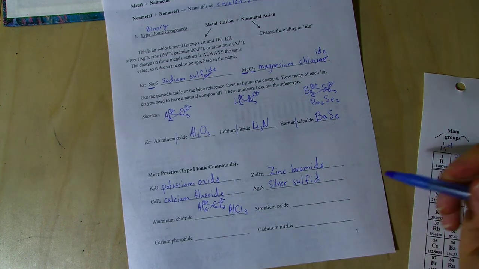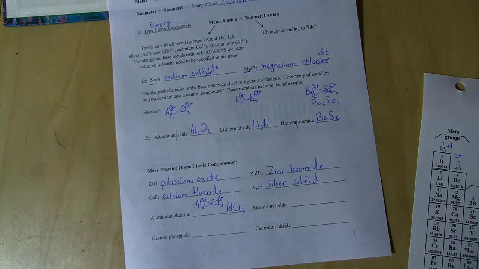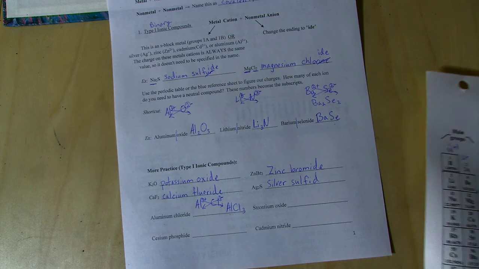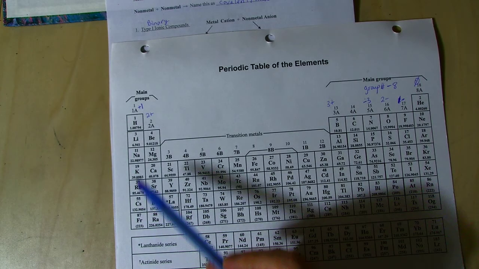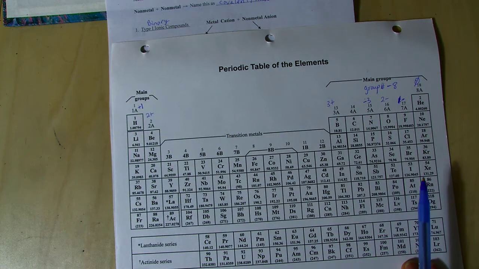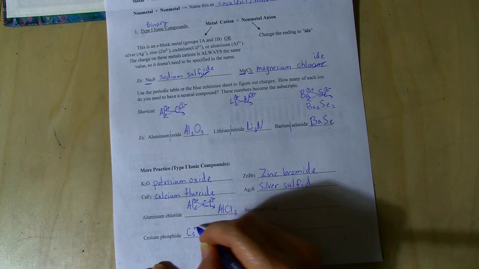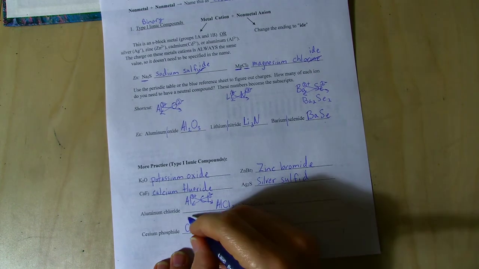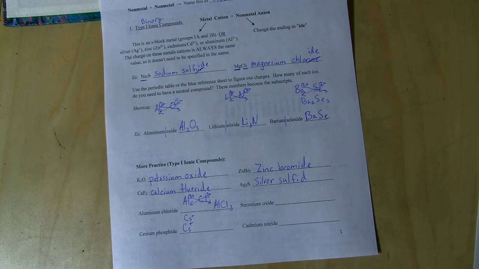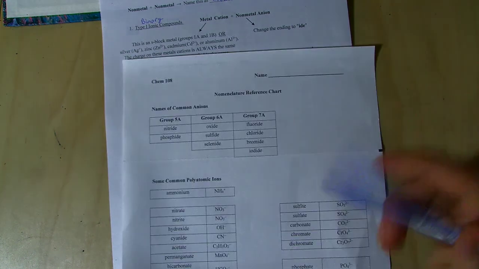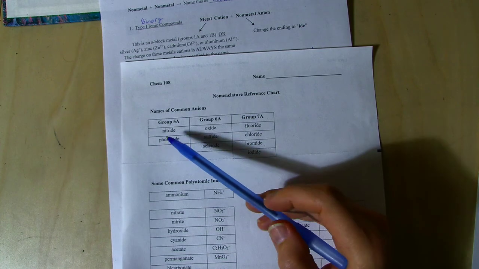And notice I'm not writing the 1. We don't write 1s. All right, same thing for cesium phosphide. We look up cesium, right? So cesium is right here. It's a group 1, so it's a +1 ion. So cesium plus, and then phosphide. Phosphide, if we look on our sheet here, phosphide right there. So it comes from phosphorus.